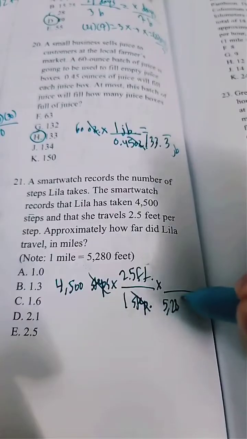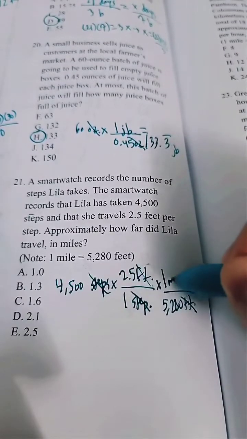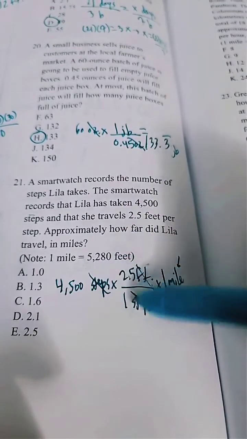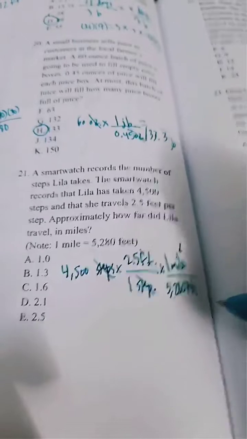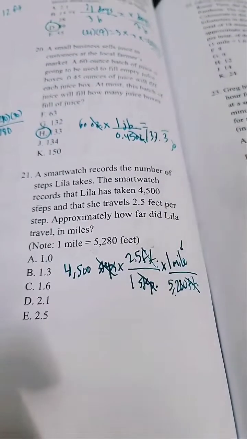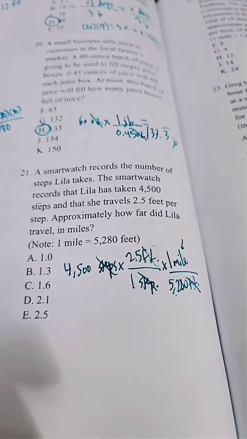We could say that the feet go on the bottom here so that it cancels out. And it's related to 1 mile. So then we're just left with that unit we're interested in on top. So you're going to multiply and divide across to get how many miles. So when we do that in our calculator, we are going to get 2.1, so that's going to be D.